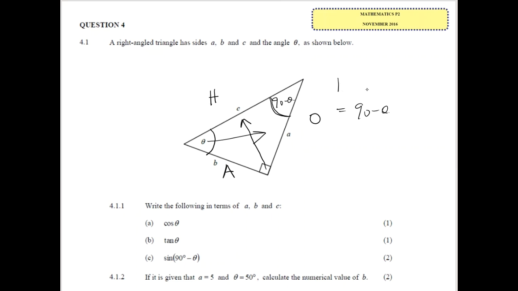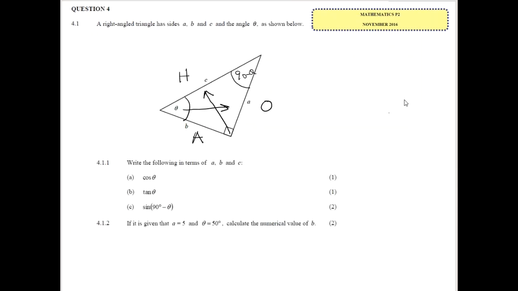We have identified our triangle. We have made sure that we have named everything that is on the triangle. Now we have identified all our entries. Now, let us go back and read the question. The first question says, write the following in terms of A, B, and C. What we are looking for is cos theta.